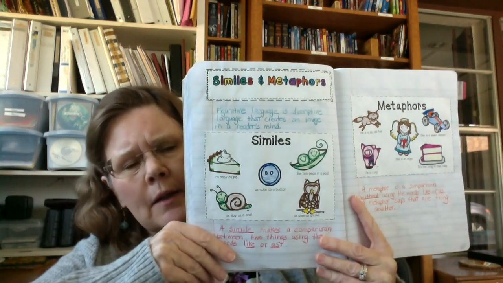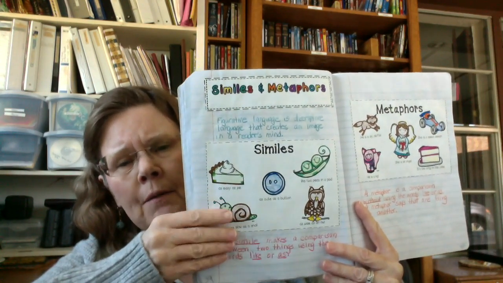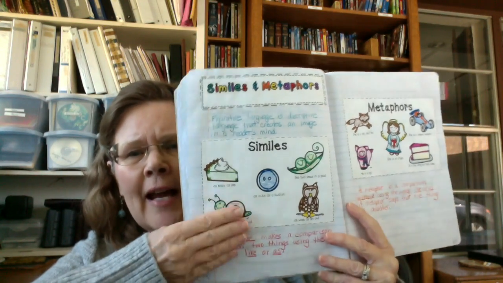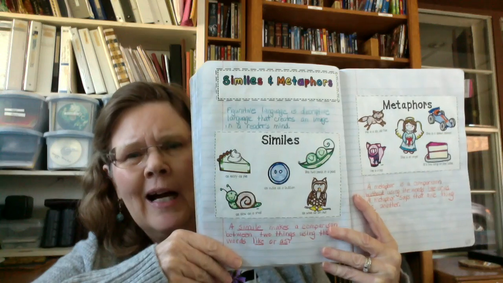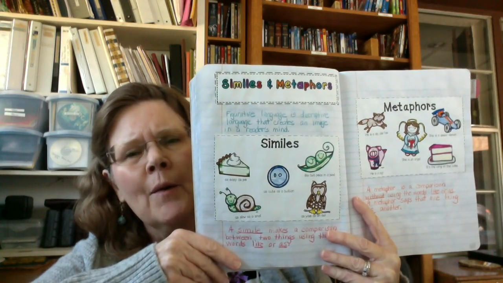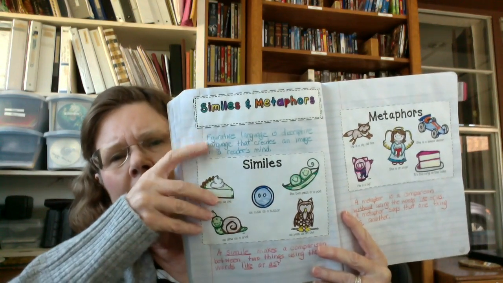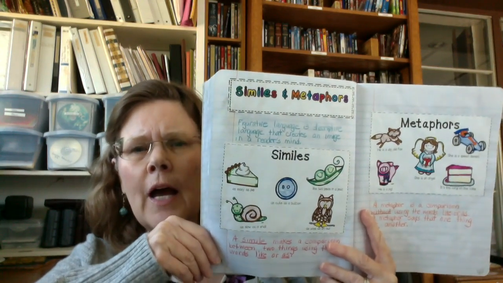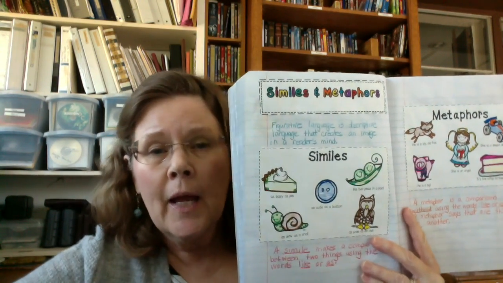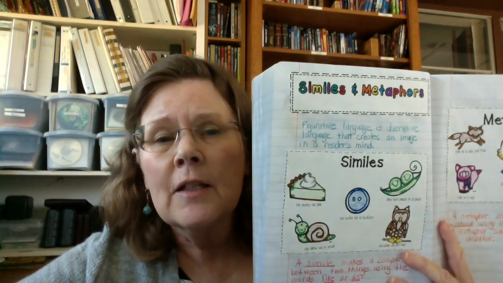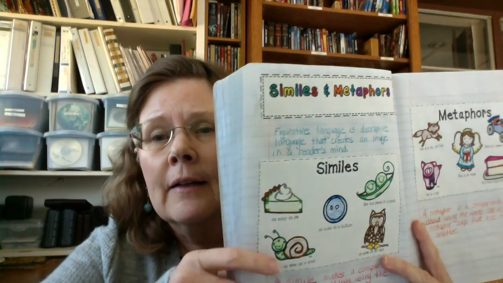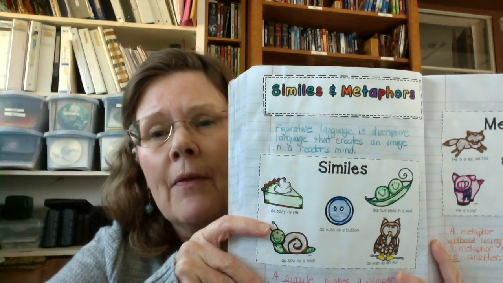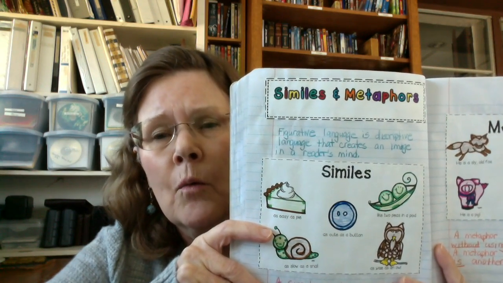You do have, I believe, a copy of this in your packet. It looks just like this. It has the writing on it and everything. So what I would like you to do, up here it tells us what is a simile and what is a metaphor. All it says, and I will explain it to you in a minute, it says figurative language is descriptive language that creates an image in a reader's mind.